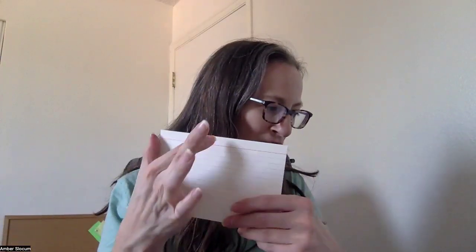I'm using a 4x6 card, which I think could have been a 3x5 card, but I'm perfectly okay with these being what they are. Anyway, so we have a 4x6 card. It has the name of what I'm doing and the dates that it's happening, and then the milestones, like you would in a project management system.